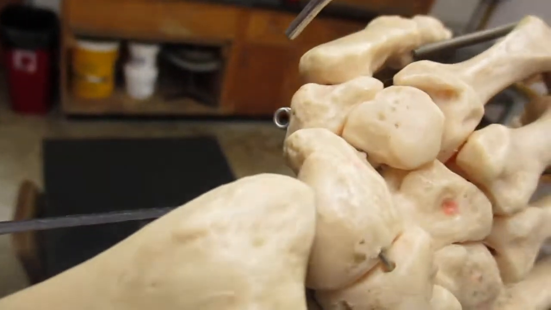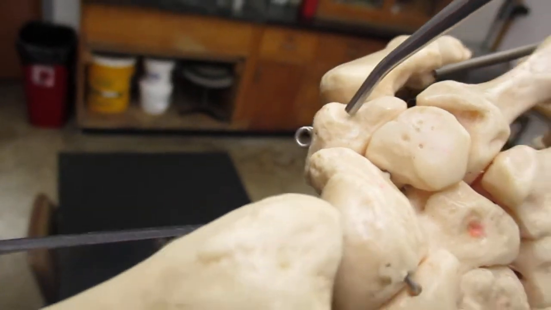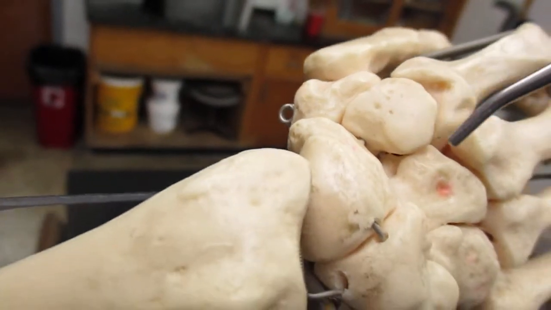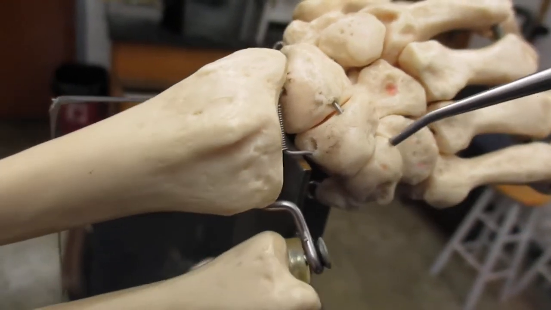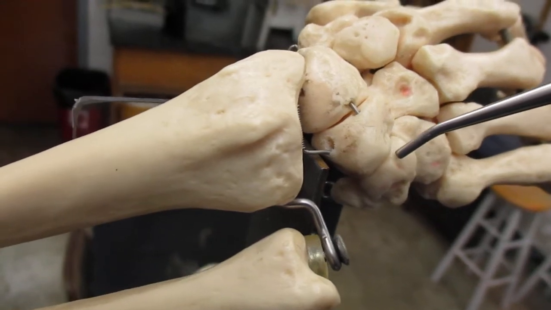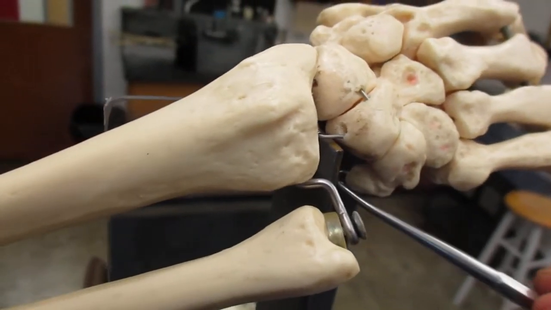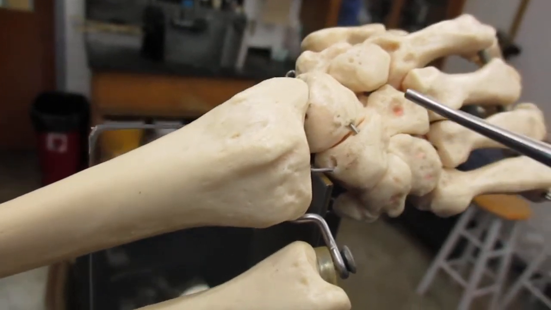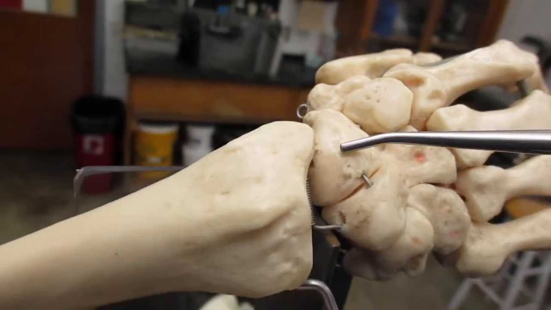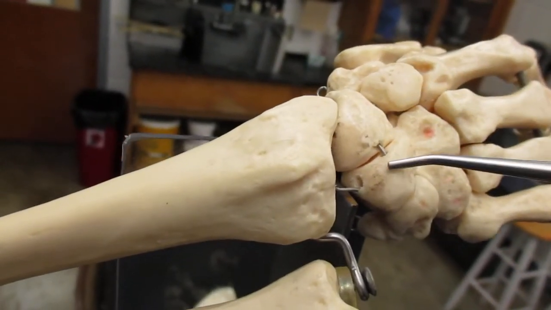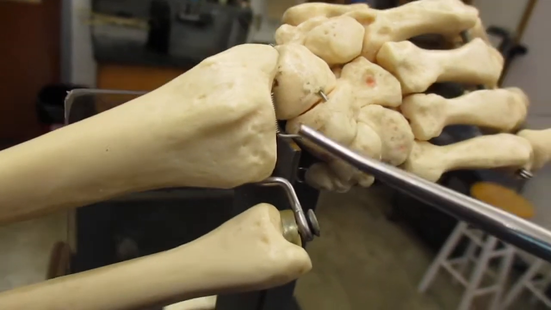So remember, you have your trapezium, trapezoid, capitate, hamate, triquetrium, pisiform right here, scaphoid, and lunate. The scaphoid and lunate are oftentimes broken.